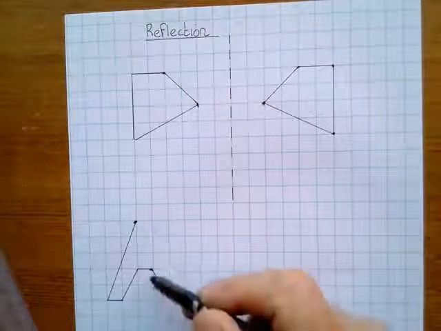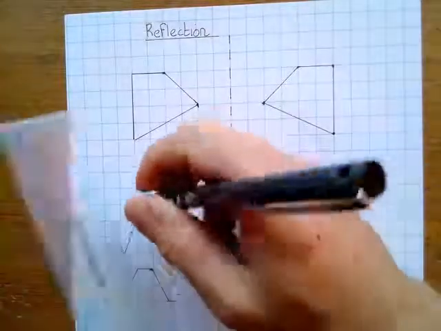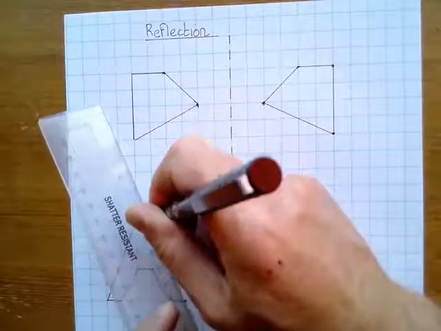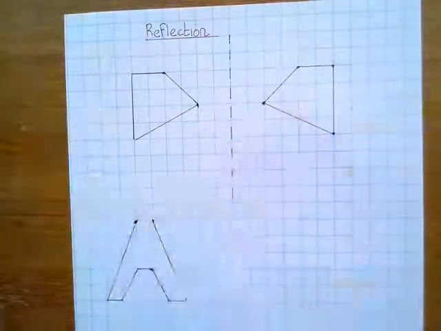1, 2, 1, 2, 3, 4, 5. 1, 2, 1, 2, 3, 4. It should go to there. See, it's on the wrong angle. I'm going to mess up my Tipp-Ex now. Ah, there we go.